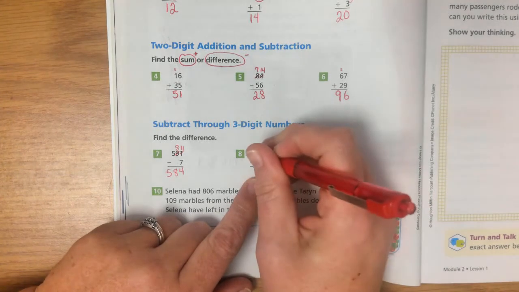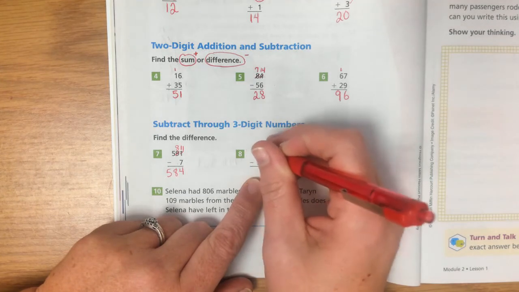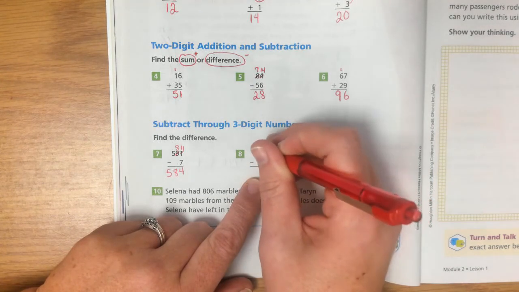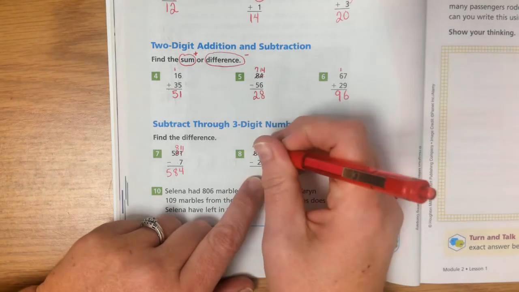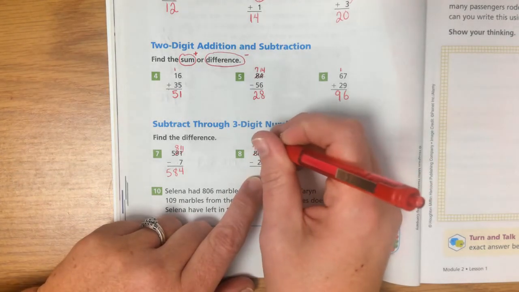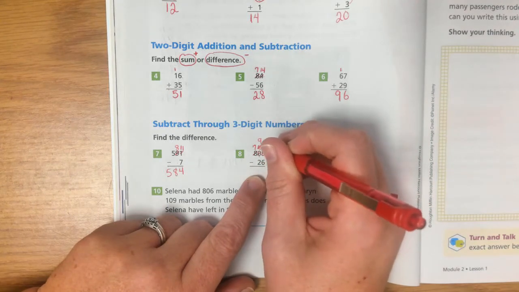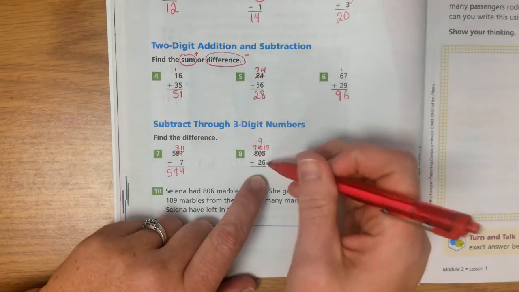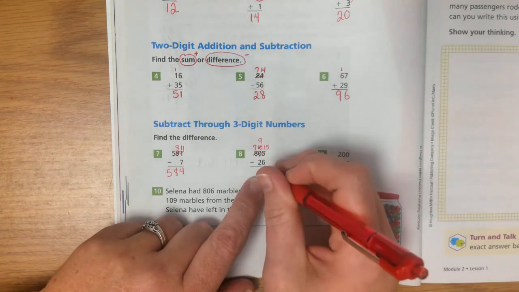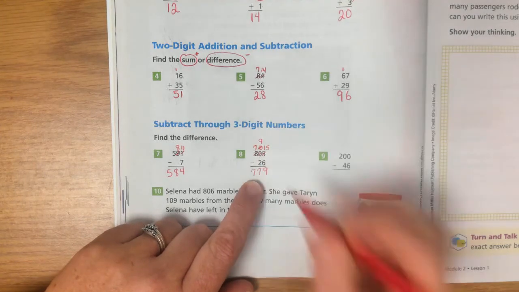But when I regroup my hundreds, I'm going to go from 800s to 700s, but I have to bring 10 10s here. Now I can regroup my 10 10s to become a 9, and my 5 becomes a 15. Now I can subtract. 15 minus 6 is 9. 9 minus 2 is 7, and 7 minus nothing is 7.